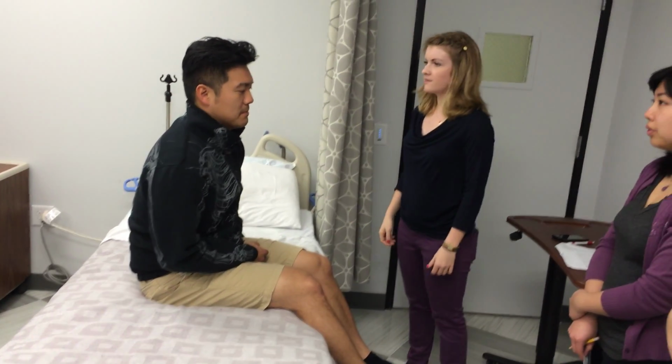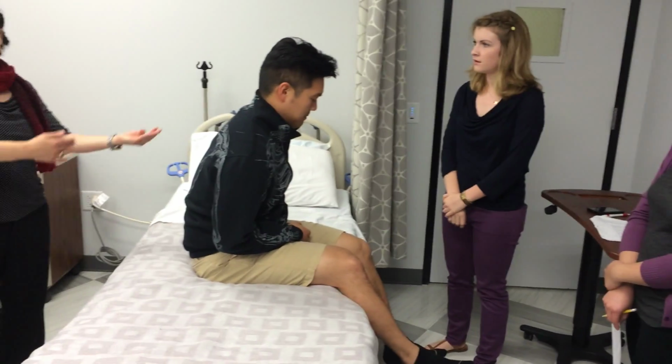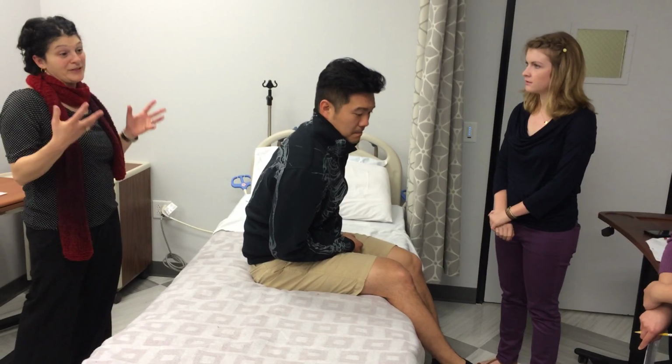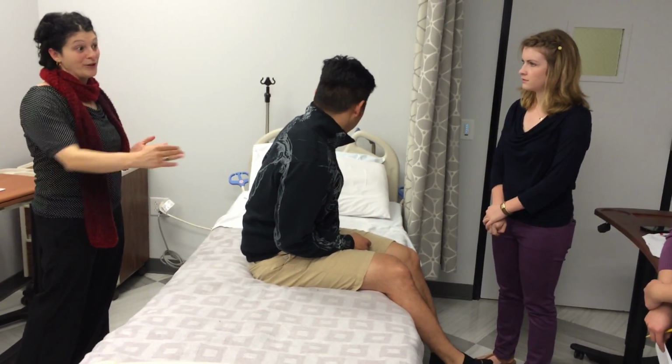Good. Good. So that's a compensatory method. And it's compensatory because we went towards his stronger side, and really what that's doing is strengthening the stronger side, and it's not really incorporating the weaker side.